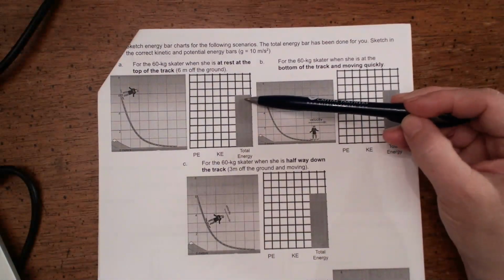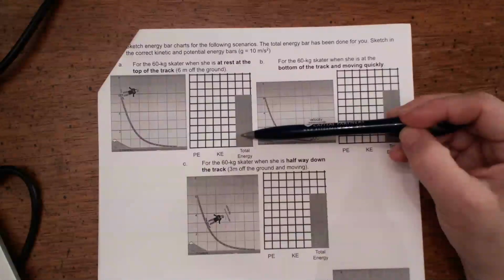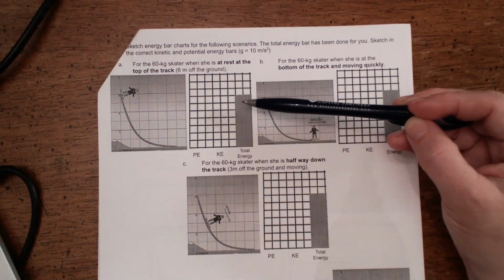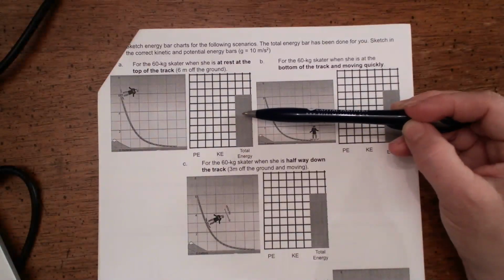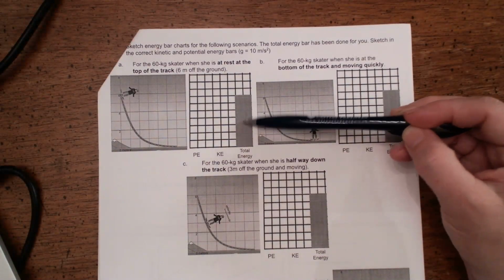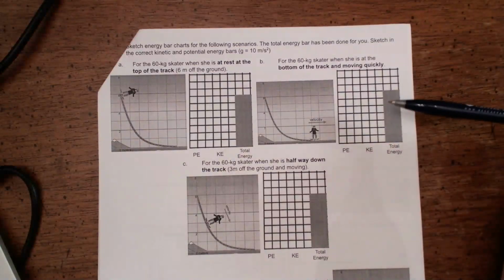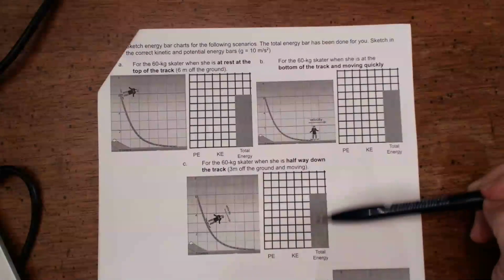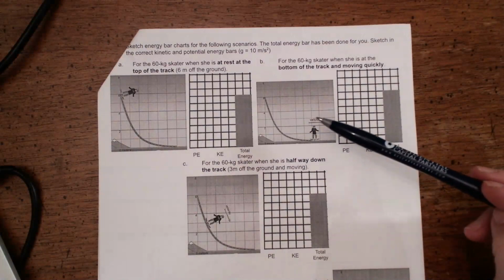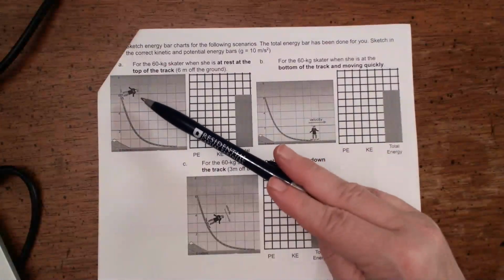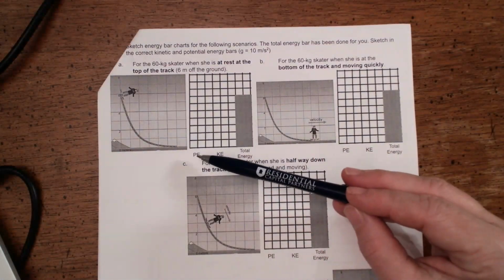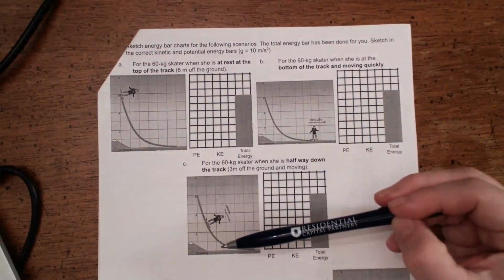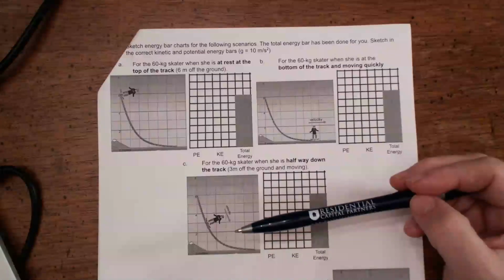And the total energy is already filled in. Remember that due to conservation of energy, this total doesn't change. So you can see it's the same here, here, and here. So what we want to look at for each of these is what energy does the skateboarder have in terms of potential and kinetic, or what combination, okay?